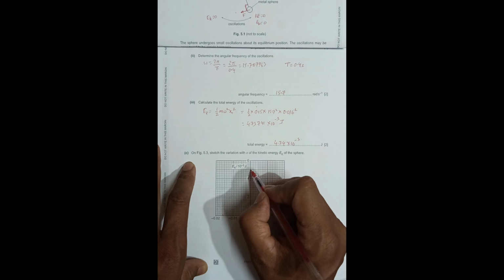And the maximum value is this much. So at x equal to 0, the max value is this. So this is 5, this should be 4.5, 4.6, 4.7, so somewhere around here. This should be maximum, then it is 0 and 0.